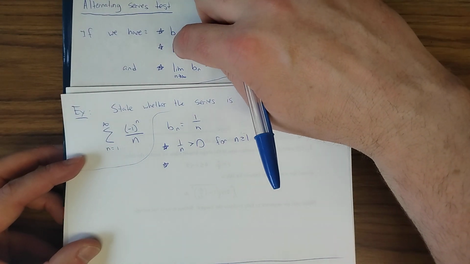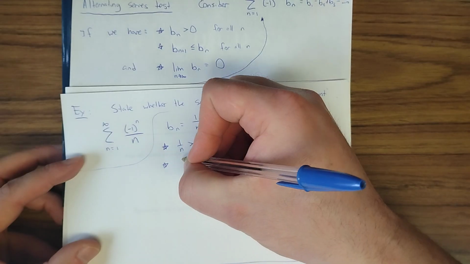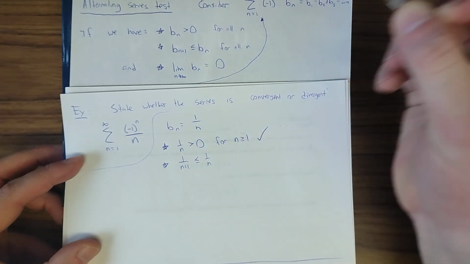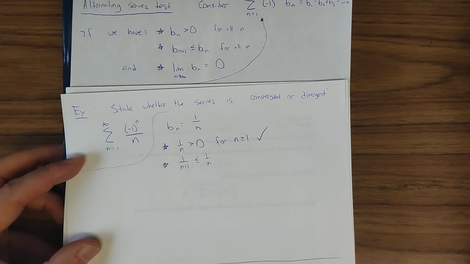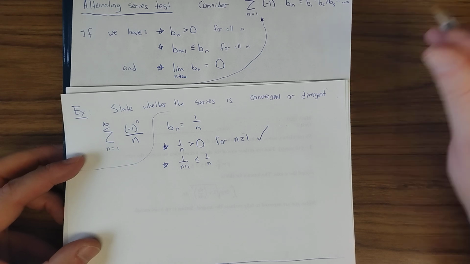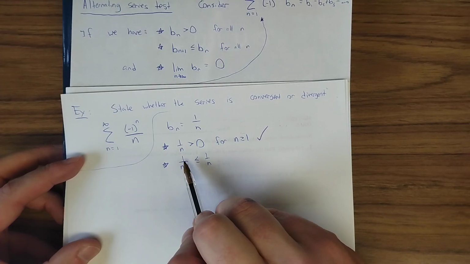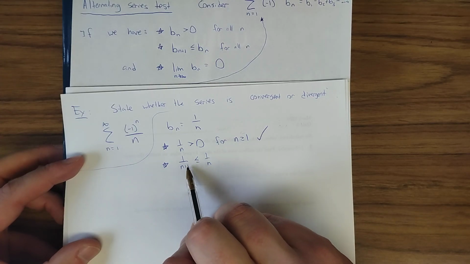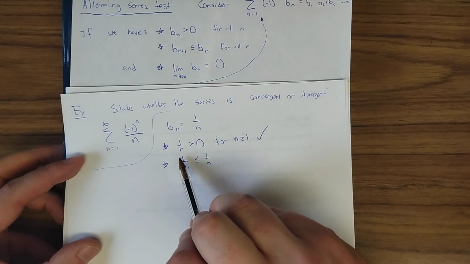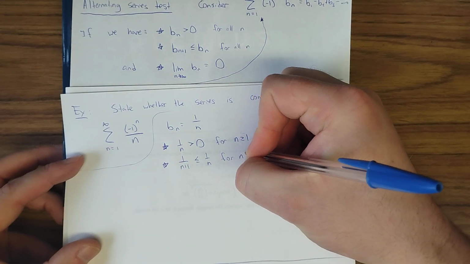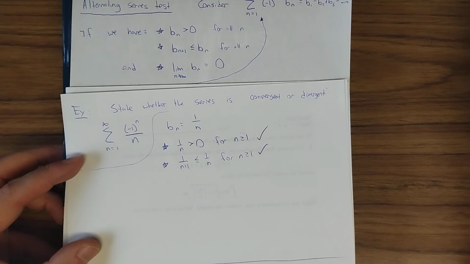Next thing, b sub n plus 1 should be less than or equal to b sub n. 1 over n plus 1 is less than or equal to 1 over n. That's also true, and we're just going to use the simple logic that we've used a few times: both sides are fractions, they have the same top, and the bottom of this one is bigger than the bottom of that one, so that makes this fraction smaller than that fraction. So we're good.